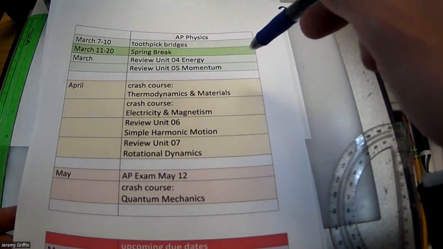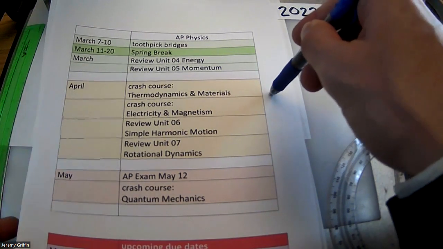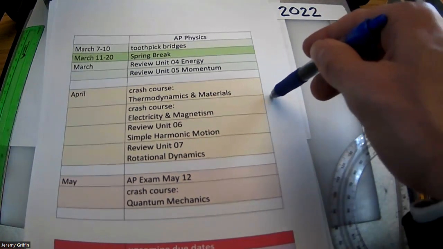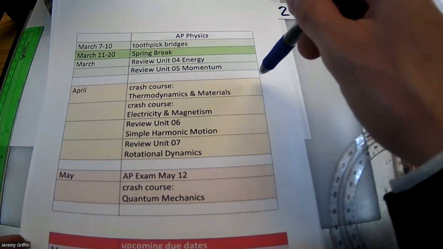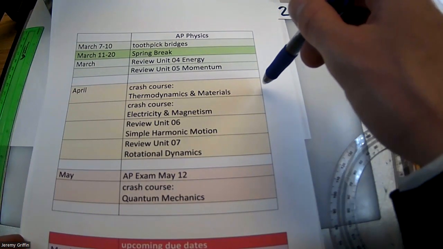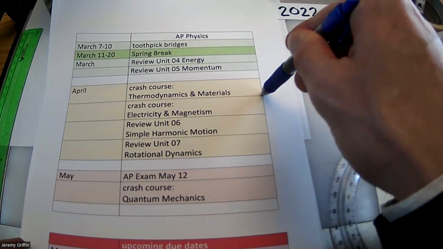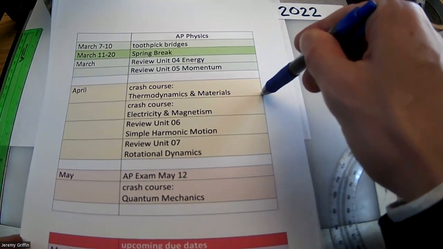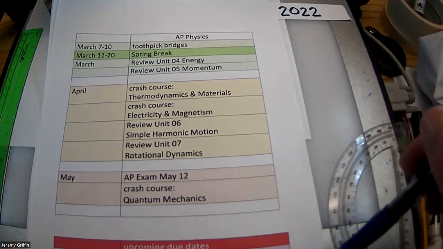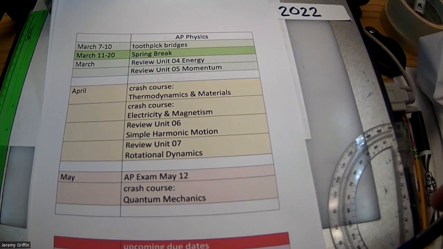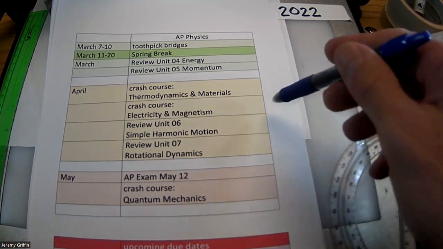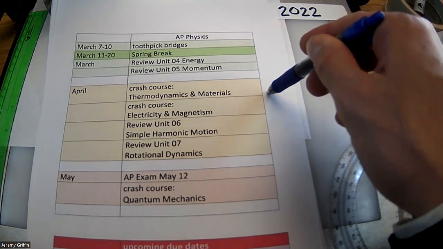So what are some of these other units that my honors students are doing that you'll do too? Coming back from spring break, I'll be covering thermodynamics and materials, and a little bit of engineering with my honors students, and do some of that stuff with you guys too. Engineering a toothpick bridge, that's materials and engineering.